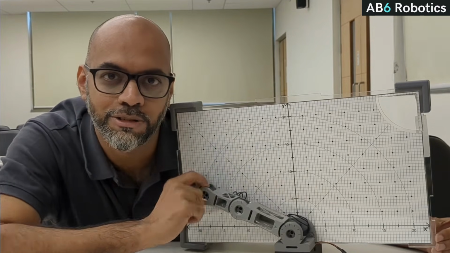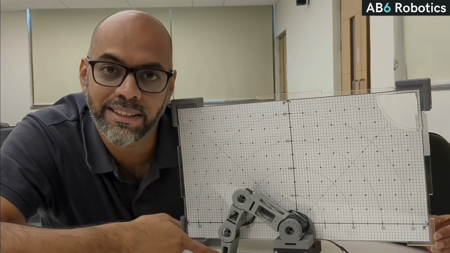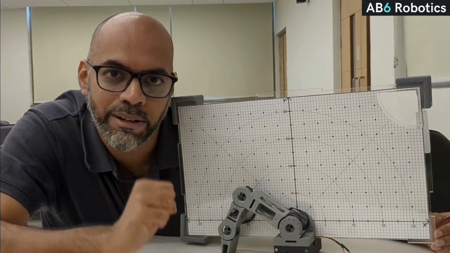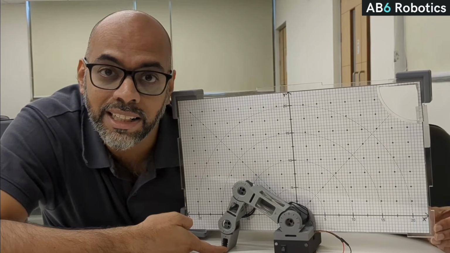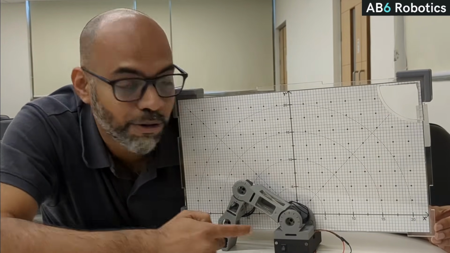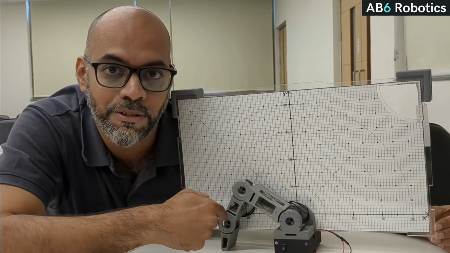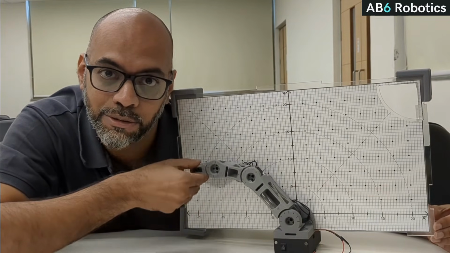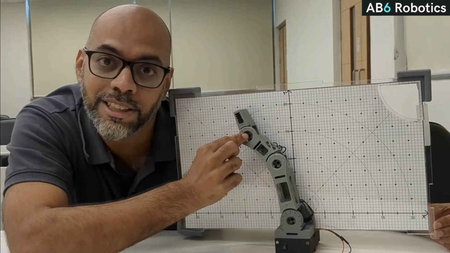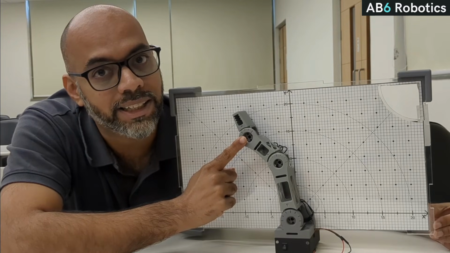If you want the robot to do some pick and place, then the end of the robot is what is picking and placing. But you are not measuring anything there. So you want to be able to use these measurements to figure out what is happening at the end of the robot, right? And that is what is called forward kinematics.